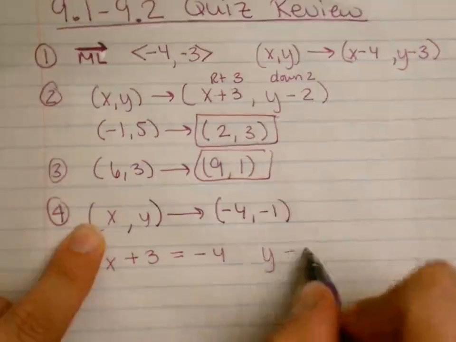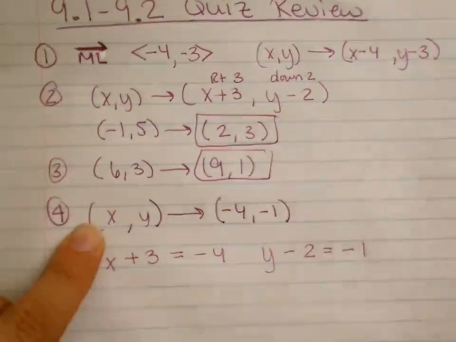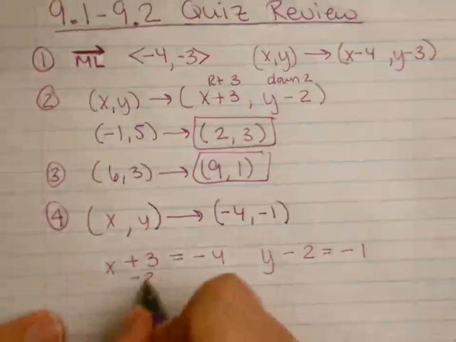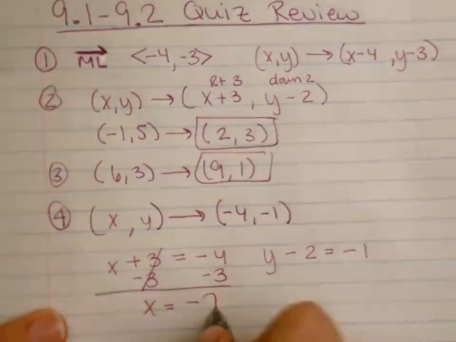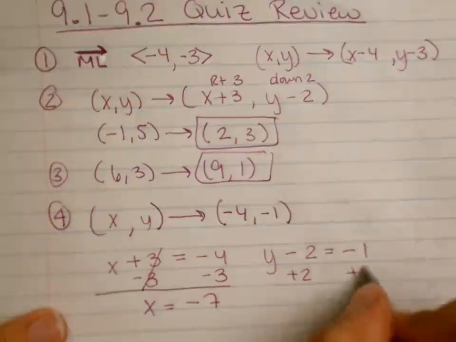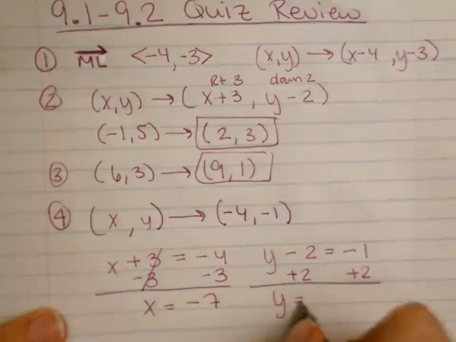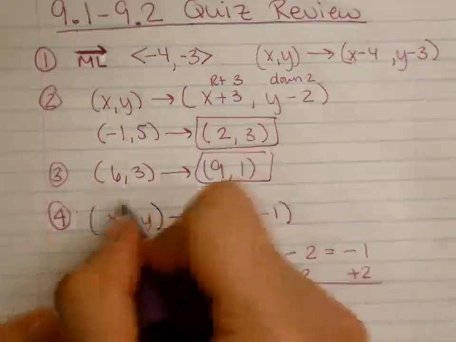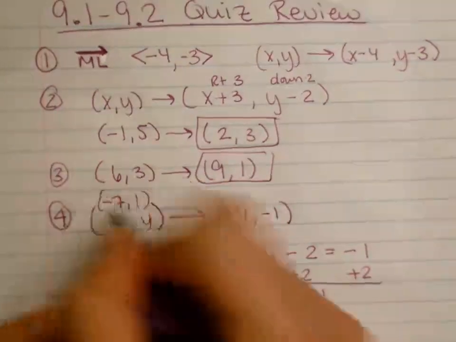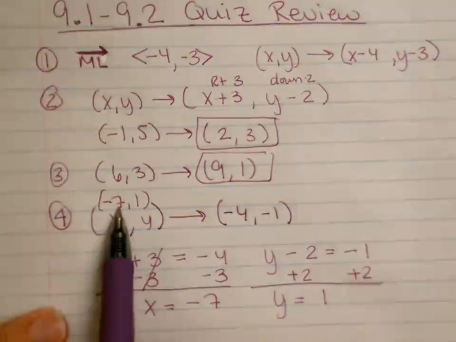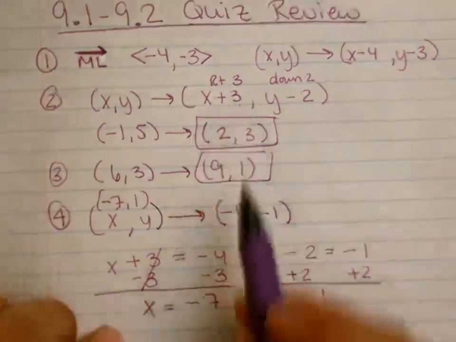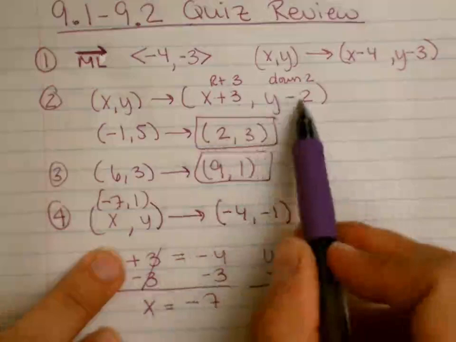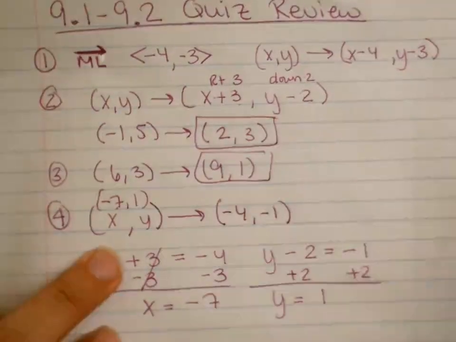Y minus 2 gave me -1. So I'm just really doing the opposite. X equals -7. Y equals 1. So it should have been -7, 1. -7 plus 3 is -4. 1 minus 2 is -1.